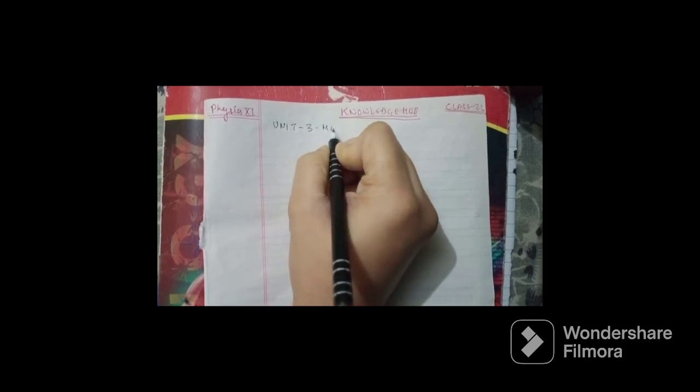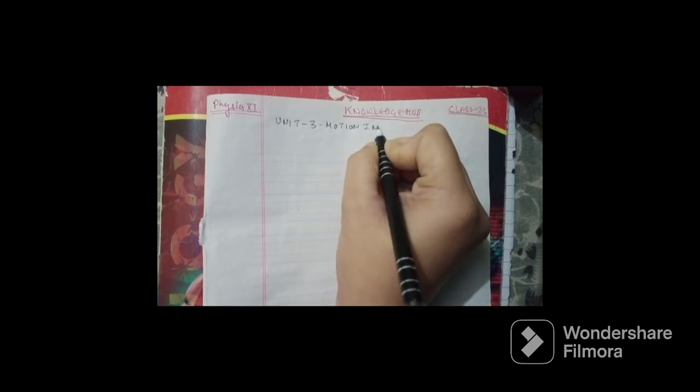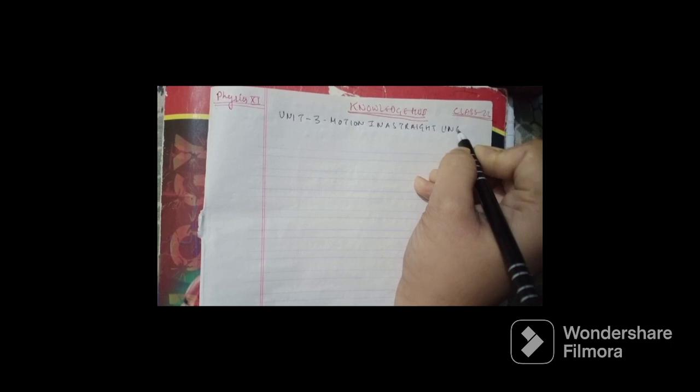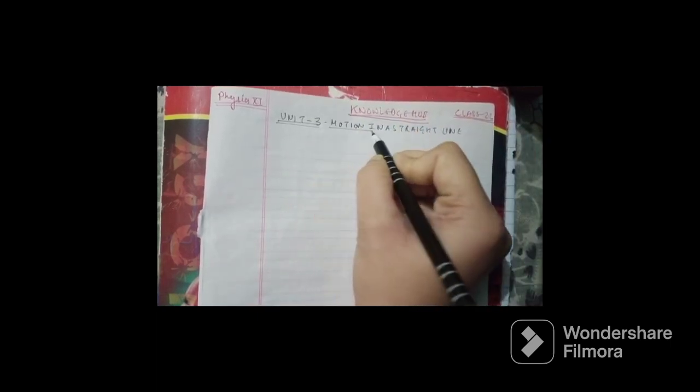Unit 3 is motion in a straight line, that we have to discuss here. So here we go for the same. Here we had discussed some of the numericals, which are important ones, and now we'll continue with the numericals only. We had completed the last 4 questions of the session.